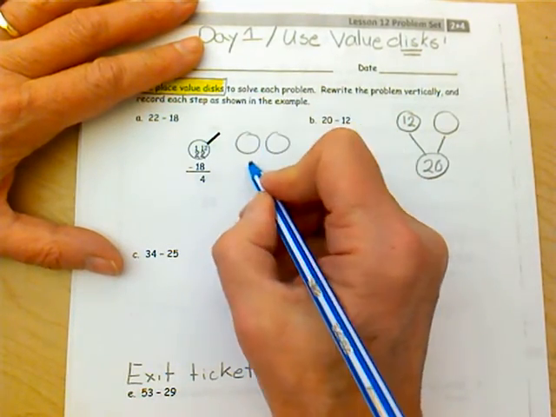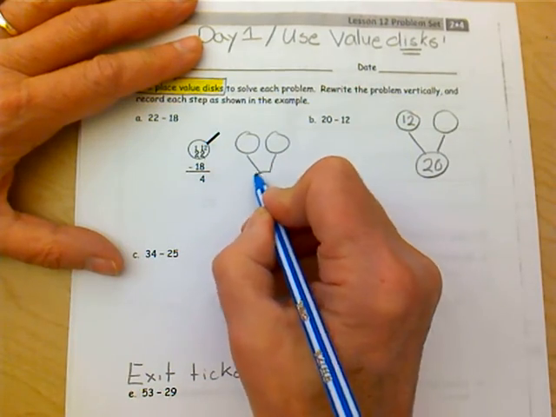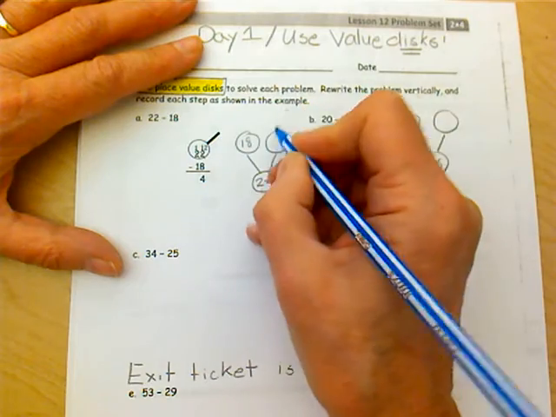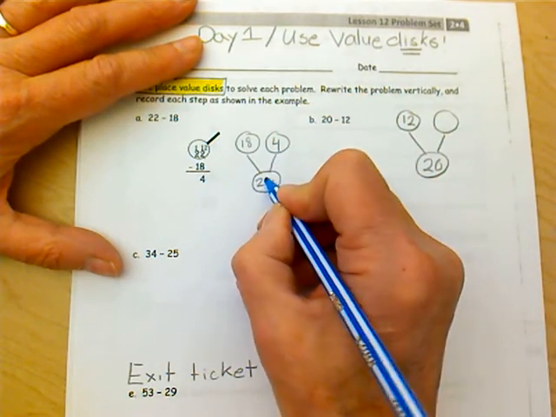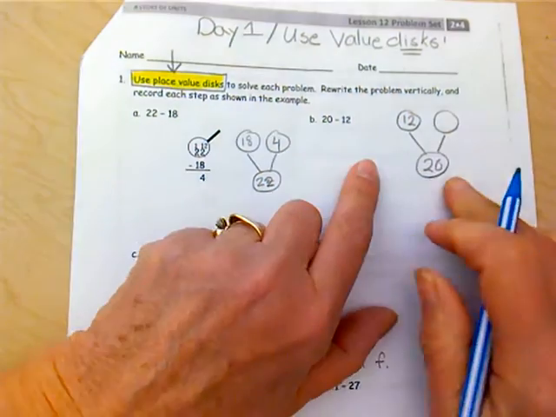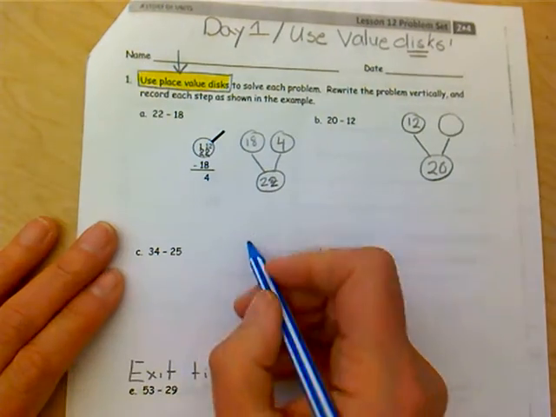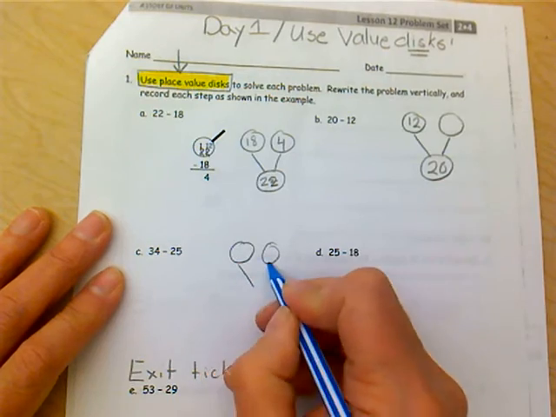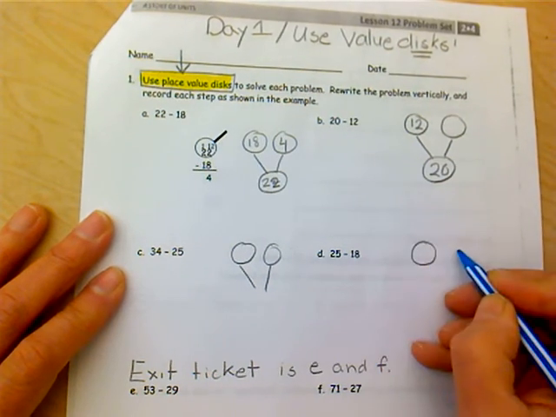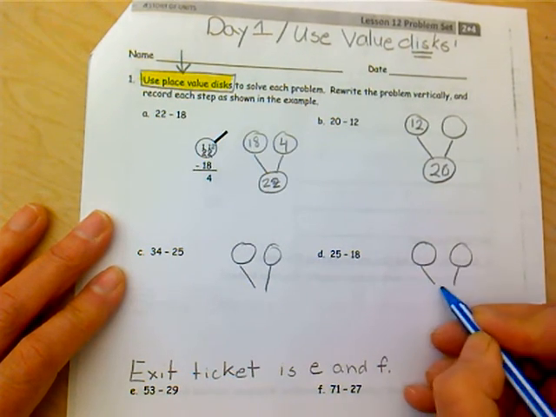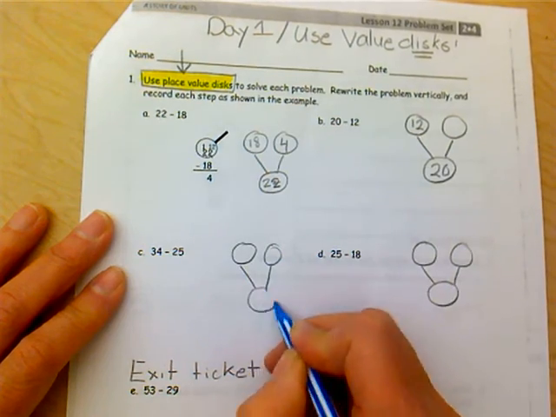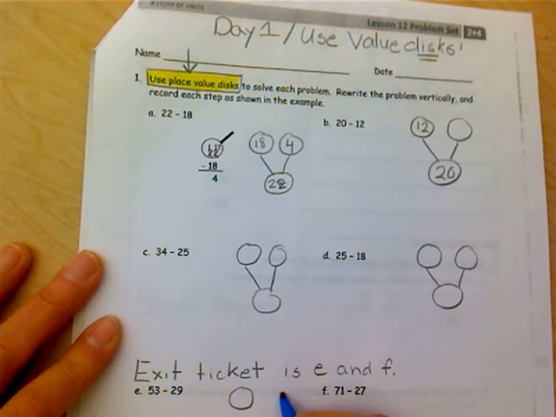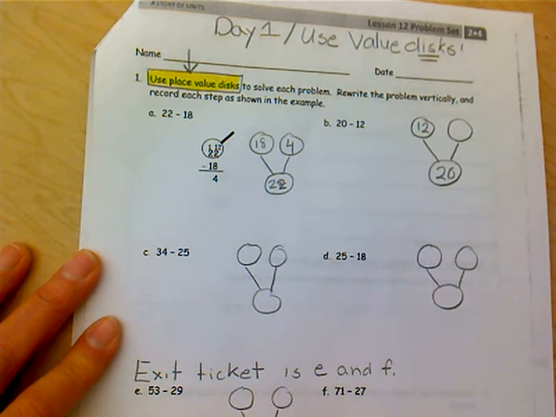I'm going to even show it on the first one here. Our whole would have been 22. 18 was a part, and 4 was the missing part. You're going to have to find out the missing part. Please use the number bonds in all of these problems if you wouldn't mind. I think they're very helpful to the kids, including on their exit ticket. We would like to see those number bonds as well.